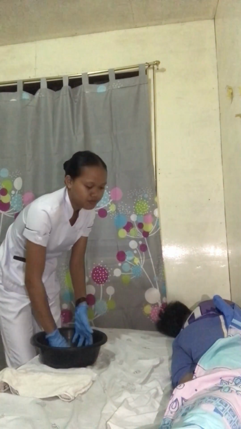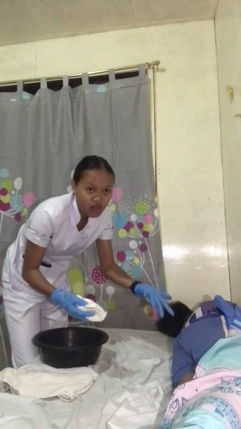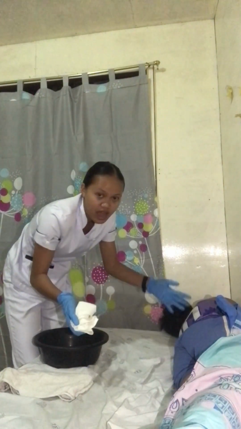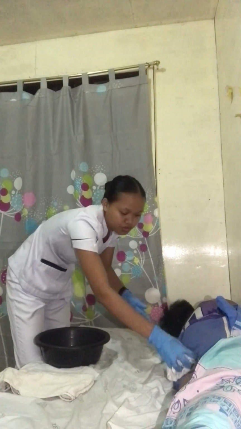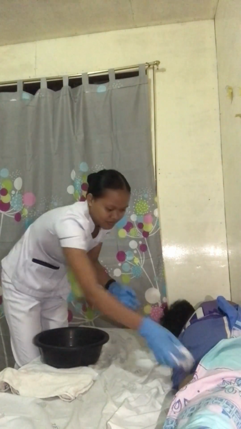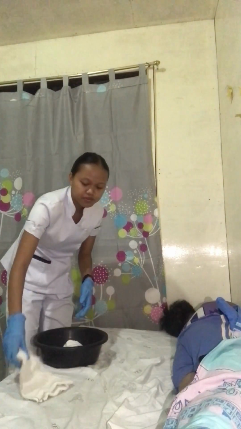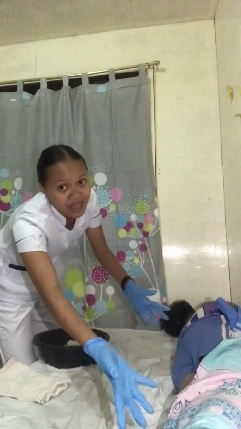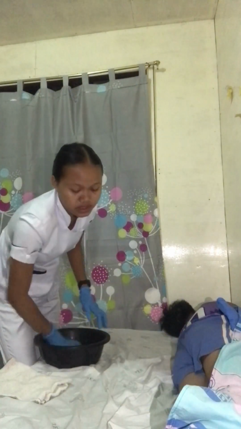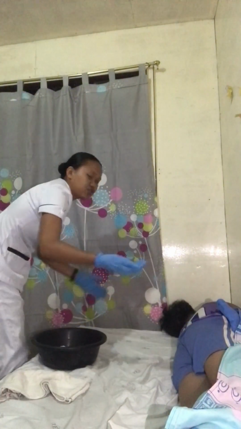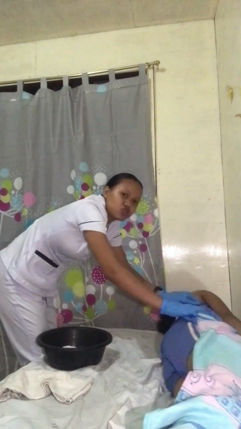Next is the buttocks. Using one stroke only, from the pubic area or the penis area to the anal area. And then we're going to dry it with a towel. Or we can also clean the back of the client's legs, like exposed here. So we're gonna clean it and then dry it with a towel. And we're gonna turn the patient back in a supine position.